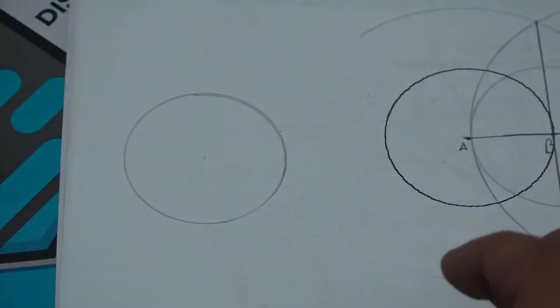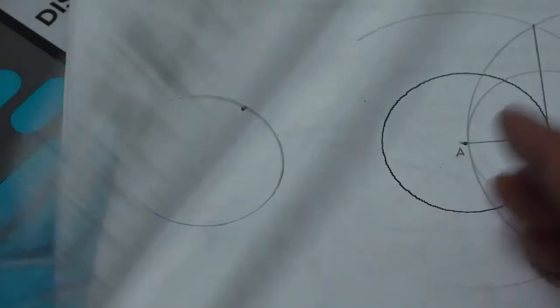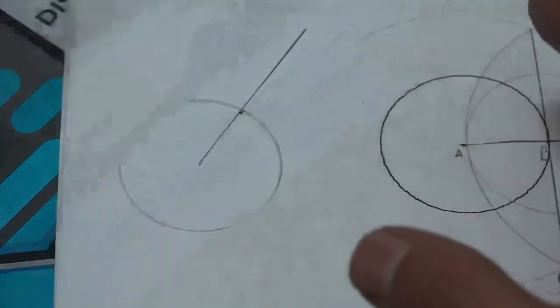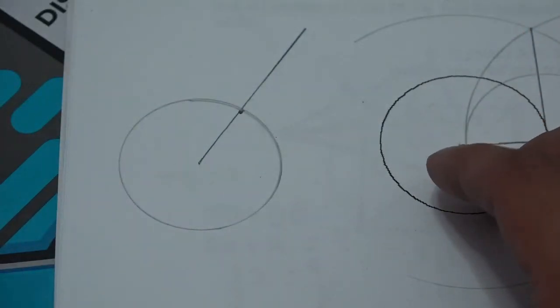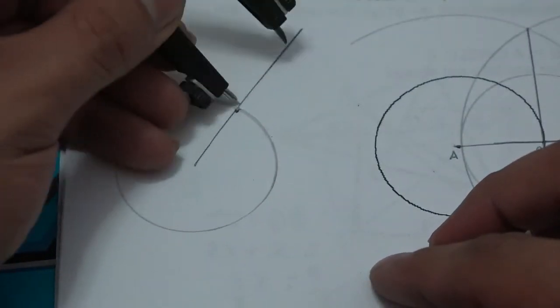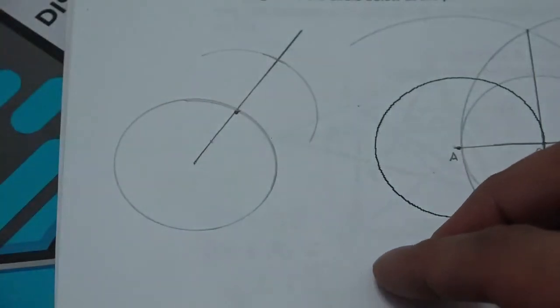Now, let's say you want to draw a tangent to this point. From the center, I draw a segment long enough. Remember, you have to have the same radius. So go to the radius and do the same thing. Mark a point right here or draw another circle. I really don't care what you do.